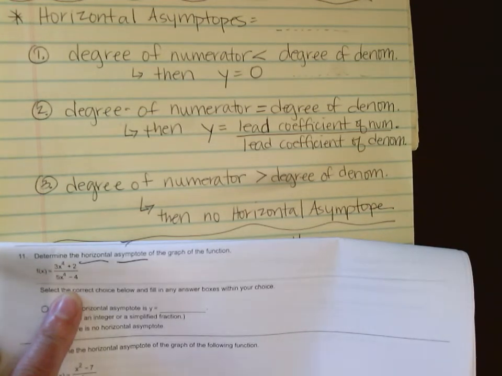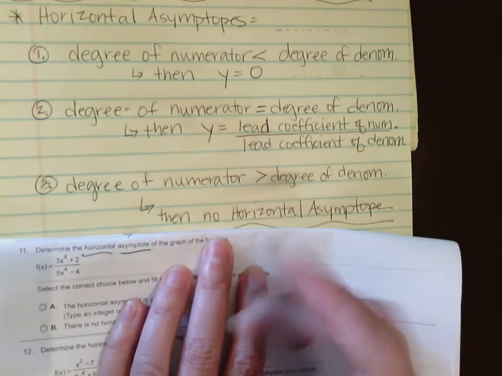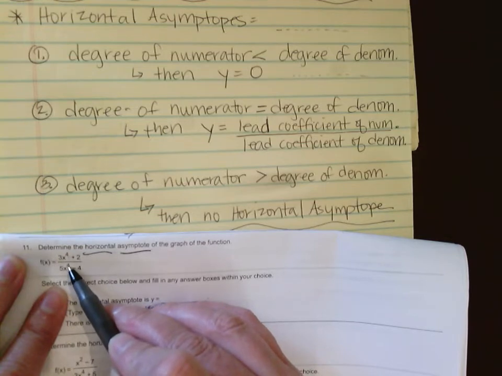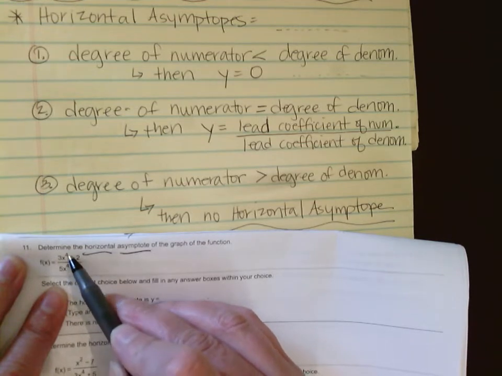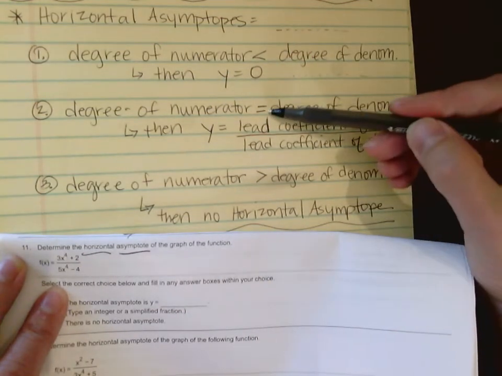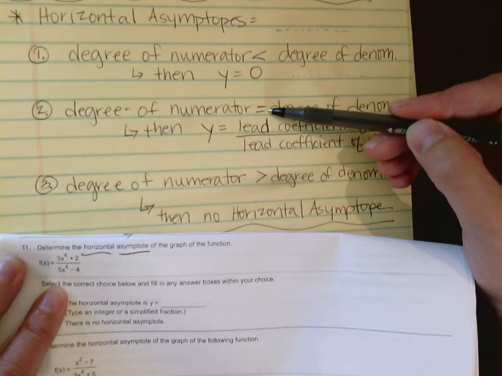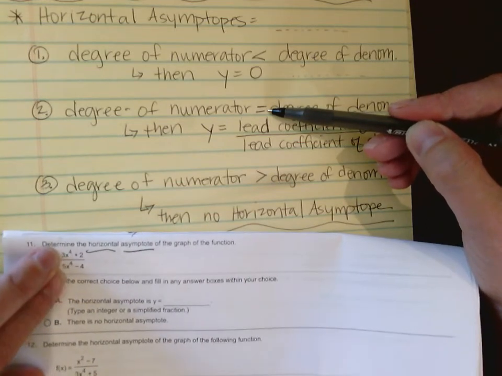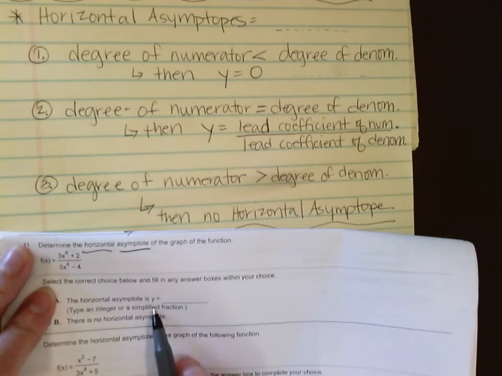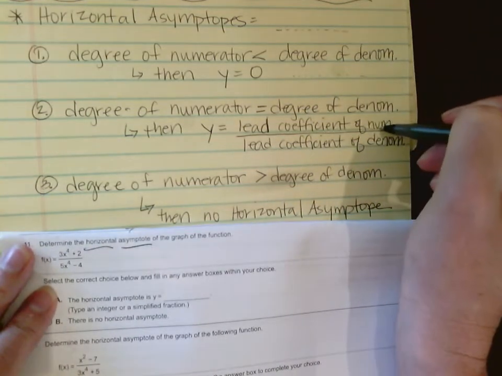So let's look at these degrees, which are just the highest exponent. The degree of this one is 4. The degree of the denominator is also 4. So where do I go if the degrees equal each other? It's this second situation. So let's see what that tells us about our horizontal asymptotes. Since the degrees equal each other, then your horizontal asymptote is y equals the leading coefficient of the numerator.